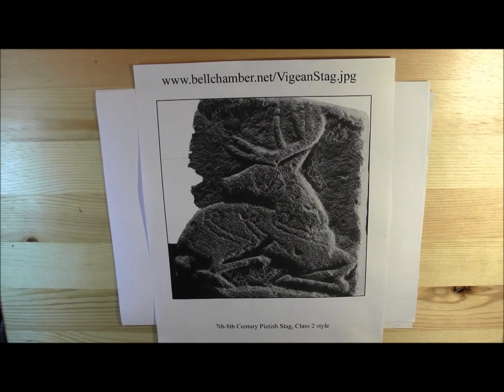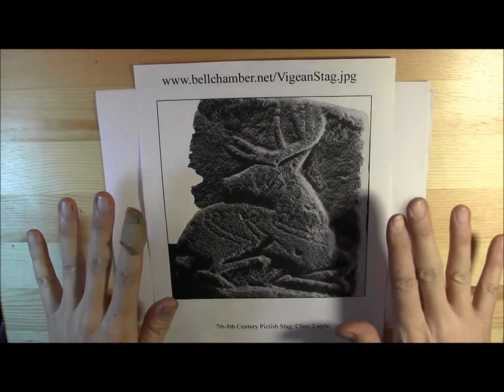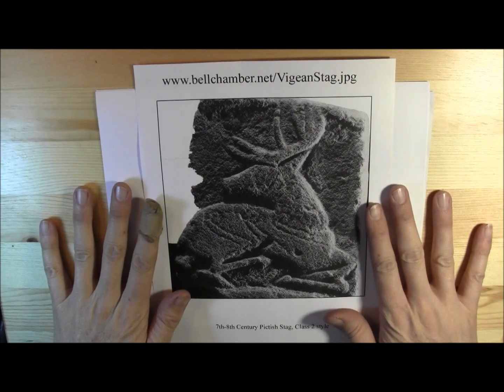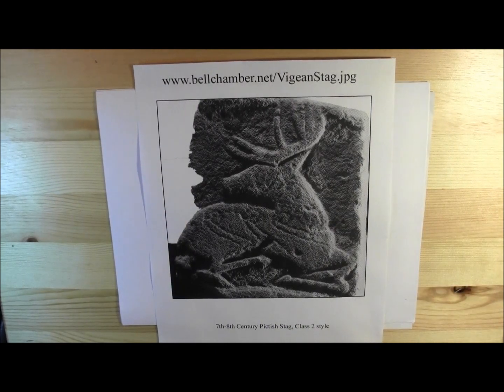I'm your host Jason Bellchamber, and we're dealing again with drawing Celtic animals. In this case we've got the 7th to 8th century stag. It's a Pictish stag, and the Picts were the Celts which lived in northeast Scotland.